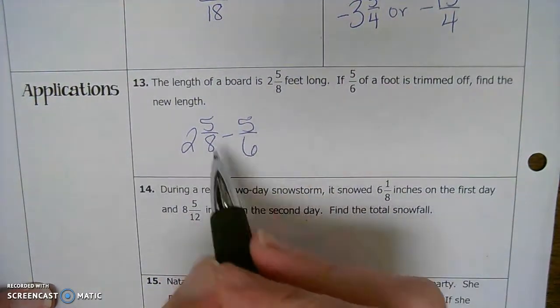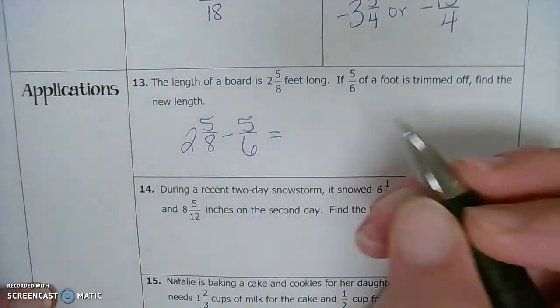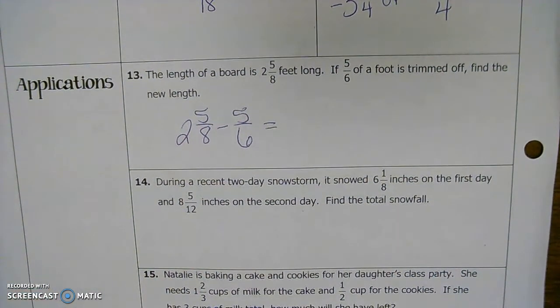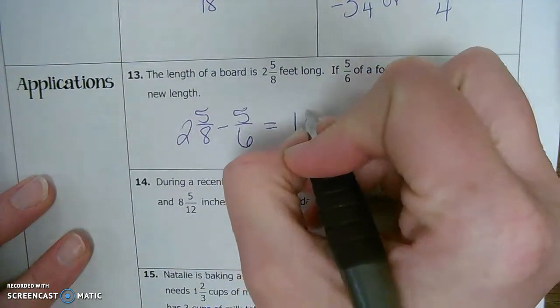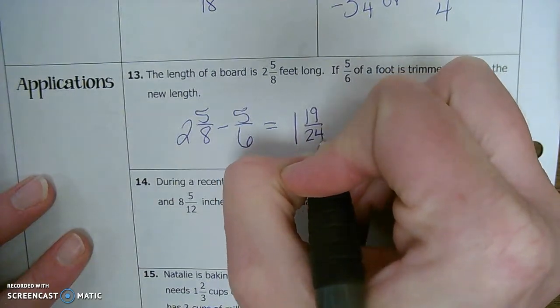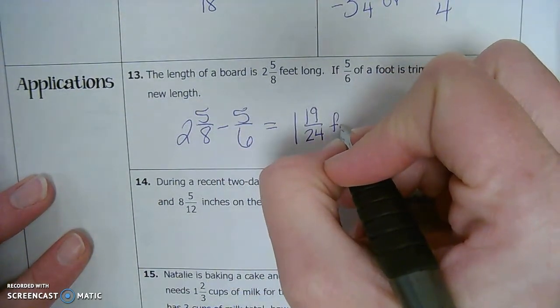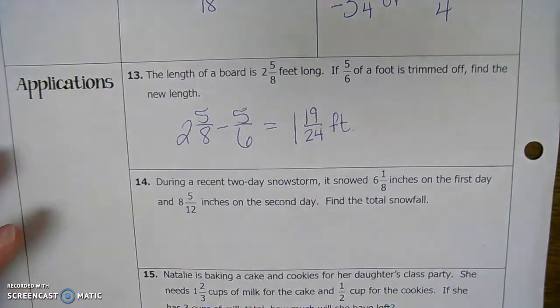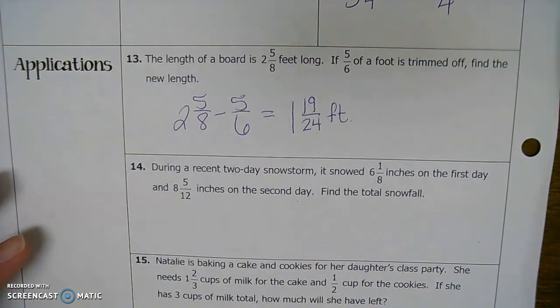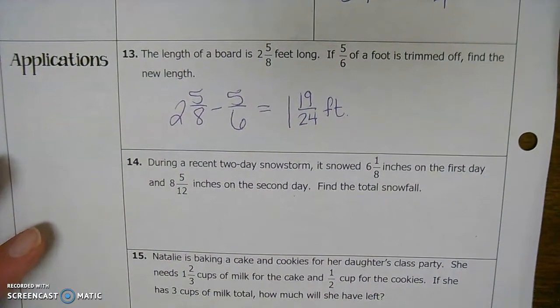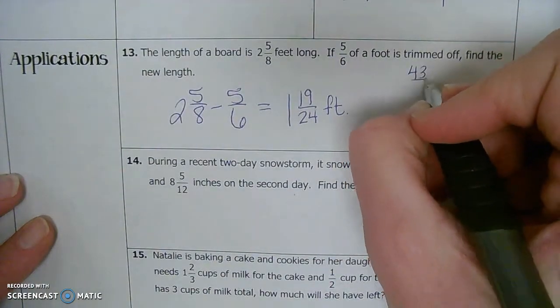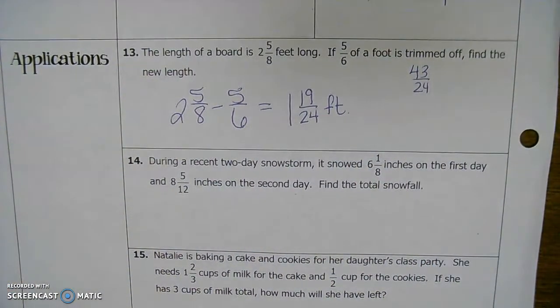And it is important to write this just in case you accidentally calculate it incorrectly. So 2 5/8 minus 5/6 ends up as 1 19 out of 24. Make sure you have the label of feet, or you can just put FT if you want. For story problems, mixed numbers make a lot more sense. If you got 43 over 24, that is the correct answer, but I would like to have it as a mixed number.